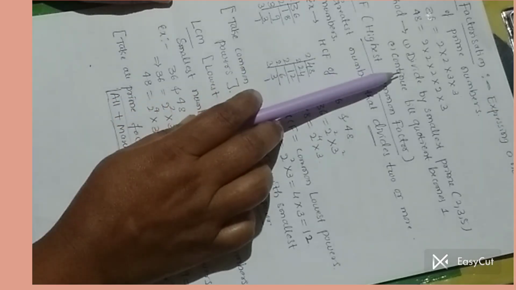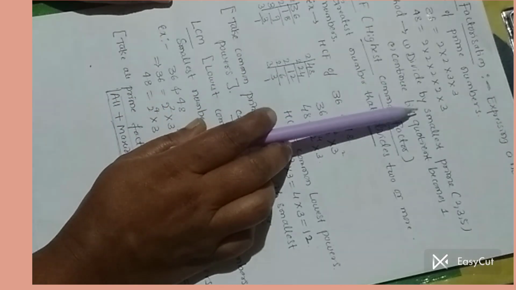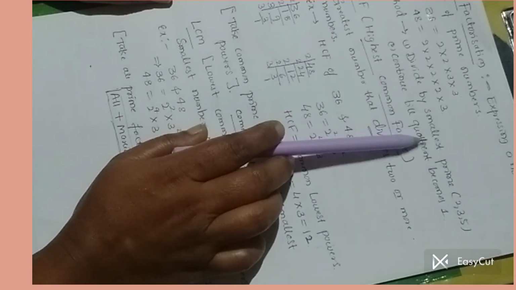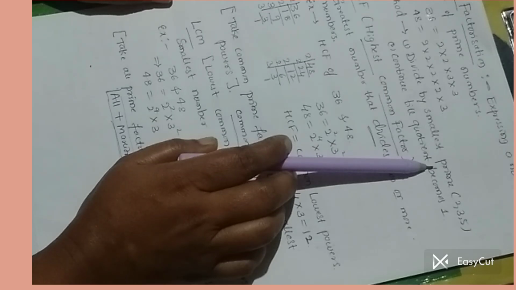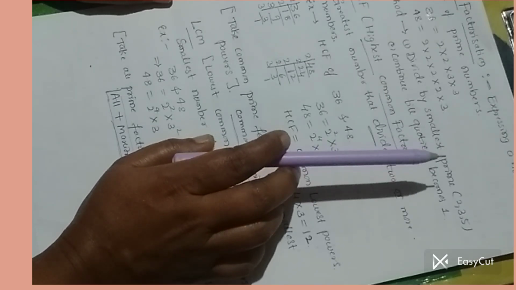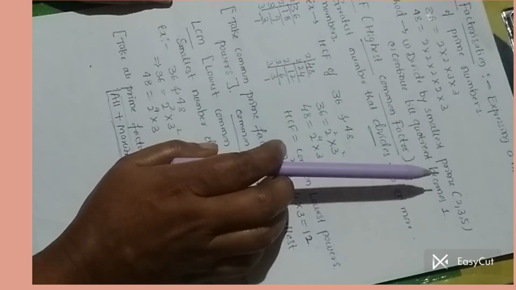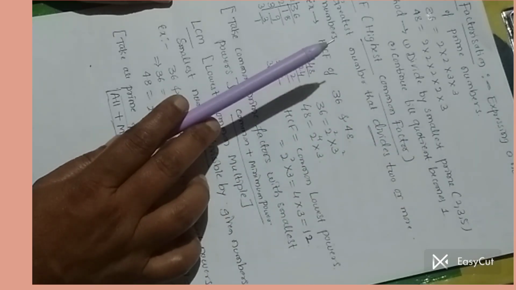This is the way it is called a prime factorization. The condition is nothing but to divide by the smallest prime numbers. It means 2, 3, 5, you can take first, then your sum will be easy, and continue till the quotient becomes 1. Okay, now we will learn about HCF.